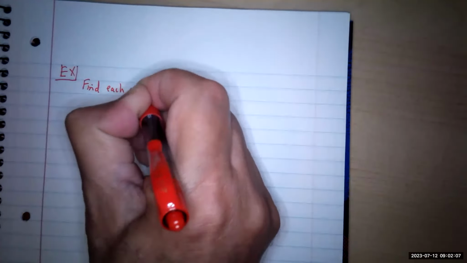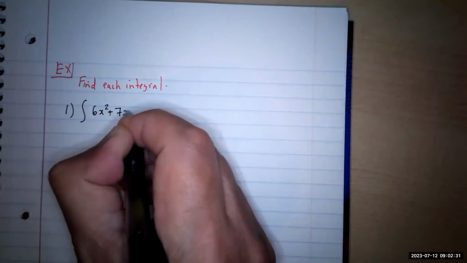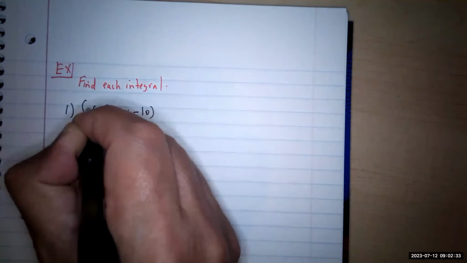Okay, so this is our real example. I would like you to find each integral, or indefinite integral. The type 1 is very popular that we use from time to time. So this is just the warm up. Suppose you have something like, let's say, 6x squared plus 7x minus 10 dx, a polynomial.